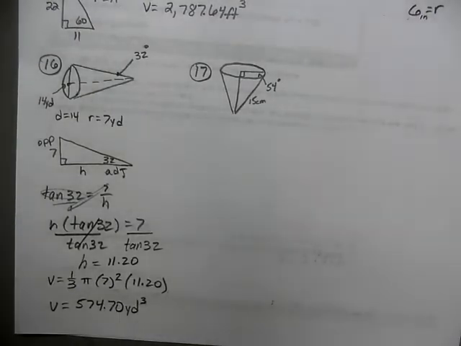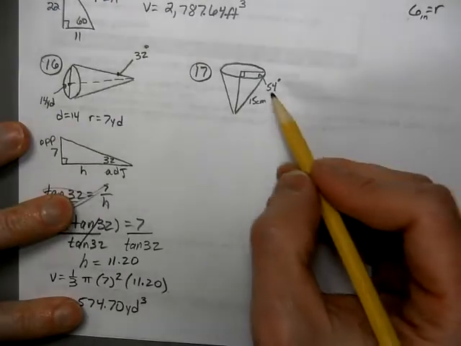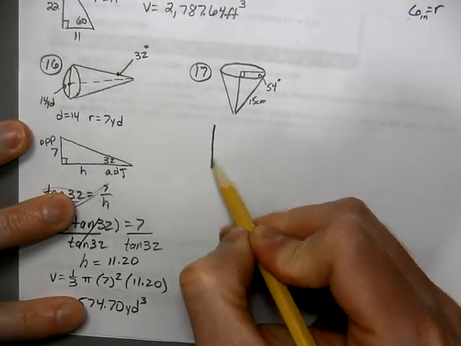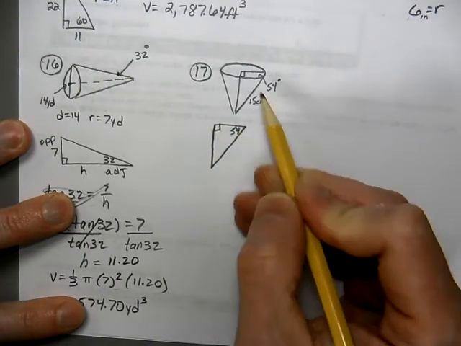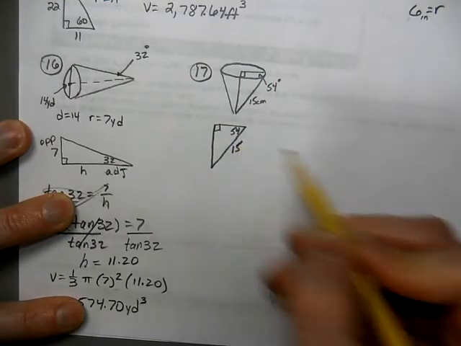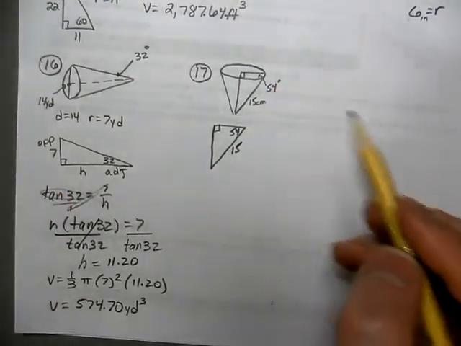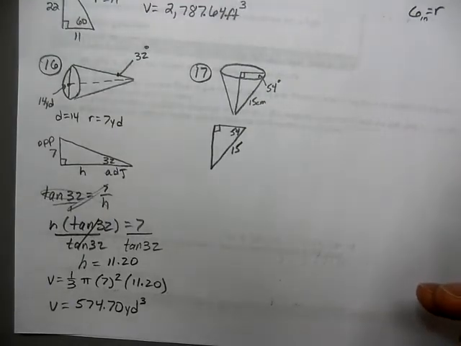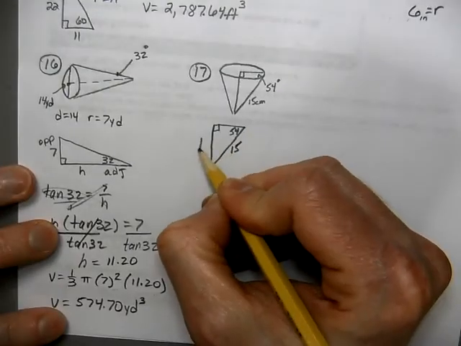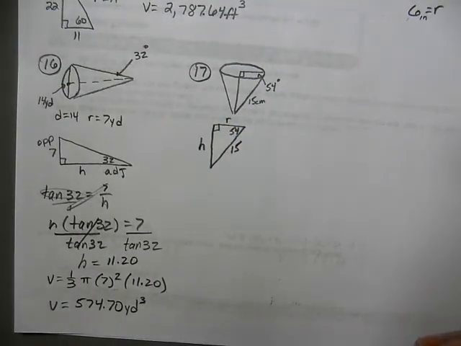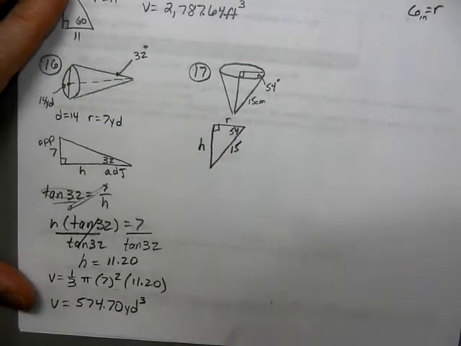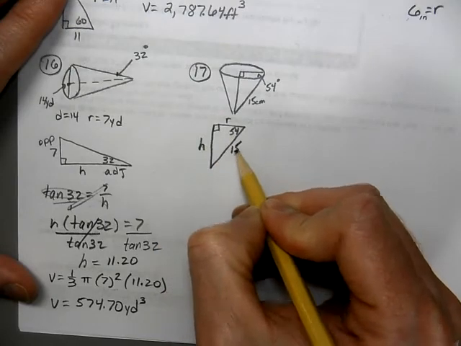So for number 17, we're looking at a cone. We have 54 degrees here at that angle. We have 15 centimeters for the slant height. What's the value that we're looking for? We're looking for the height and we're looking for the radius. We need both of those numbers to figure out our volume. So from here I'm going to use opposite over hypotenuse.